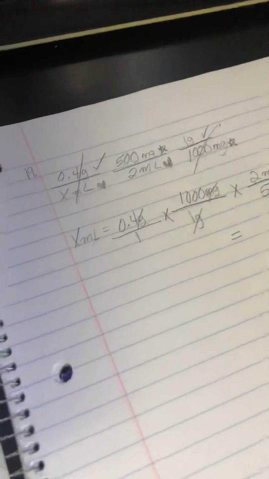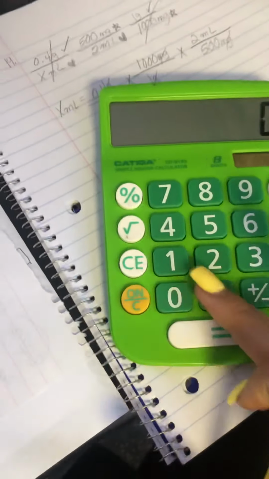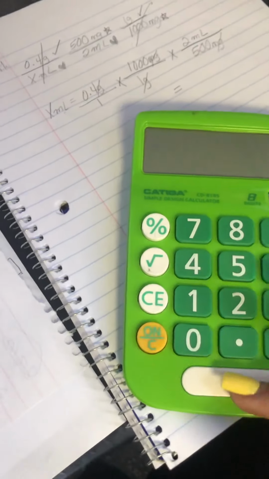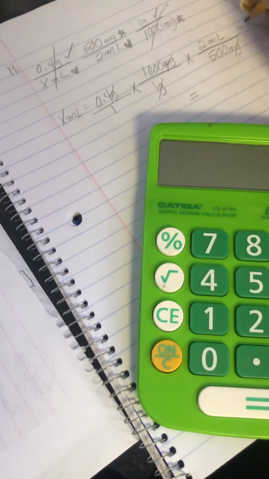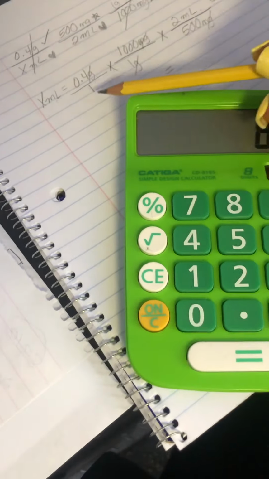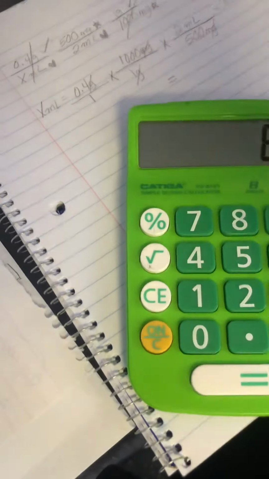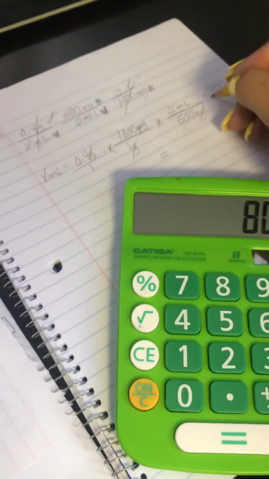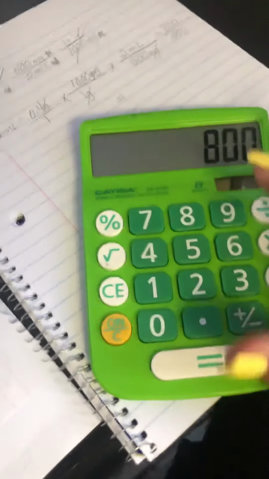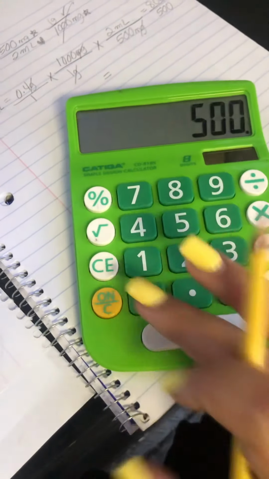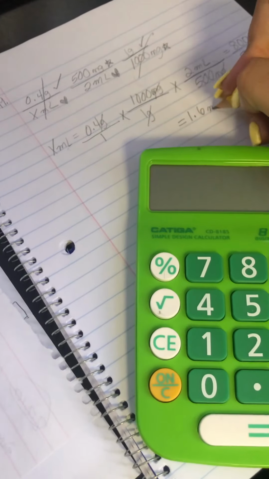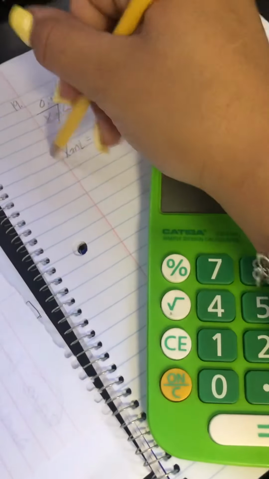So then you get 0.4 times 1,000 times 2 equals 800. So you go 800. Then this off the back, you already know that's 1, 1. So 500 times 1 is 500. So you put that over 500 and then you divide. So 800 divided by 500 is 1.6. So 1.6 mLs, because you already know that's what they're asking you for.